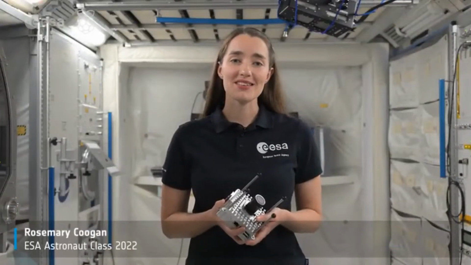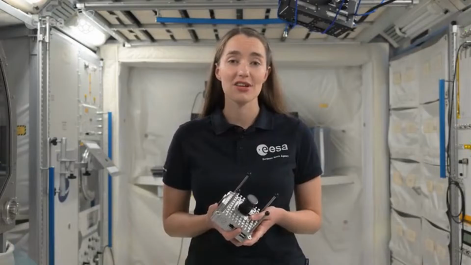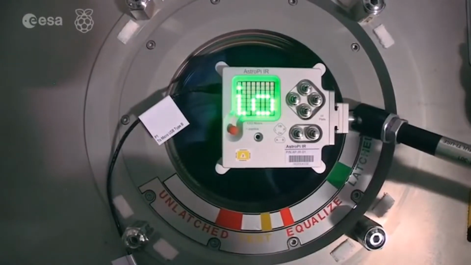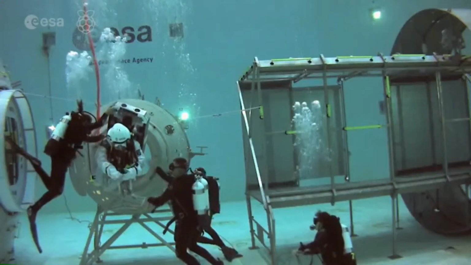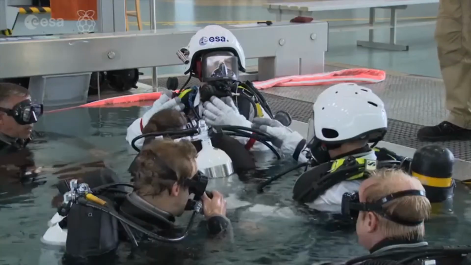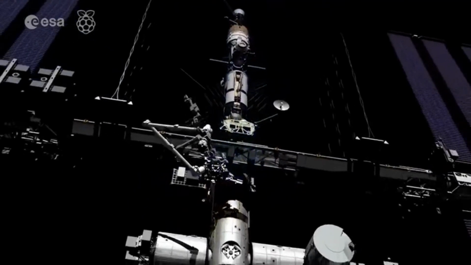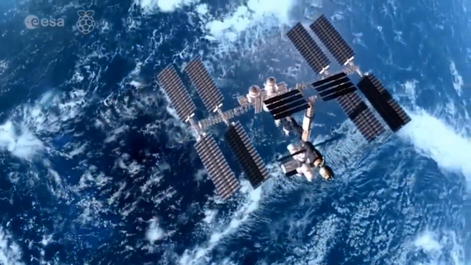Hi Space Explorers, I'm ESA astronaut candidate Rosemary Coogan, and I'm thrilled to see your enthusiasm for the European Astropy Challenge, a project run by ESA in collaboration with the Raspberry Pi Foundation. As part of my training at the European Astronaut Centre in Cologne, I'm not only learning how to survive in space, but also delving into the fascinating scientific and technical details of the International Space Station, including its remarkable speed.